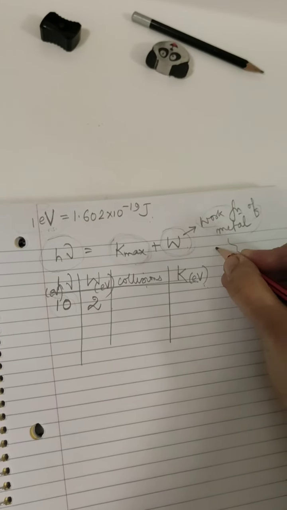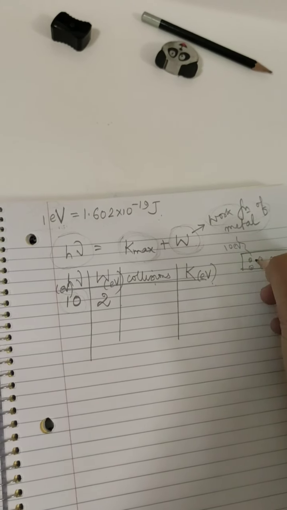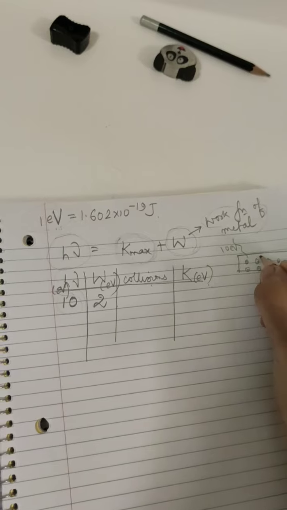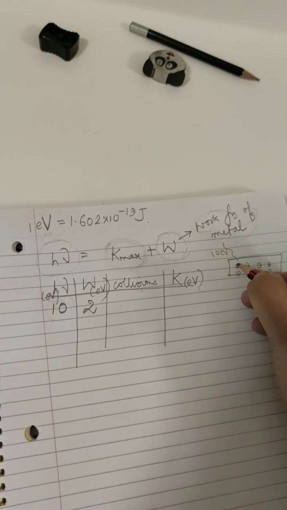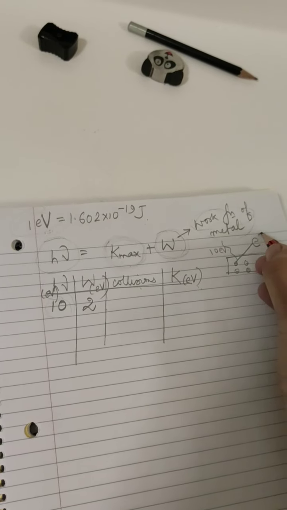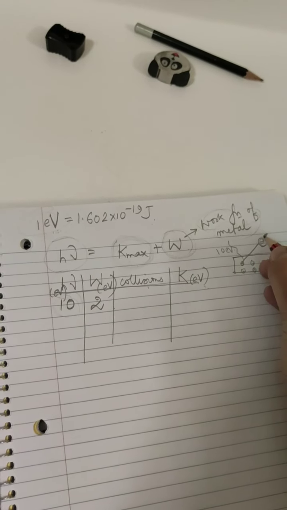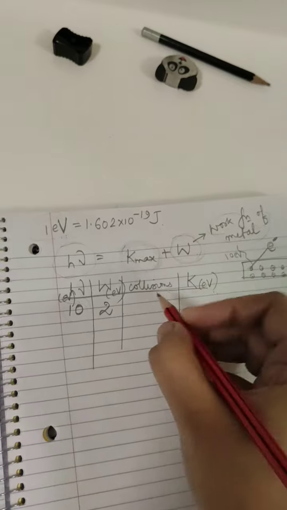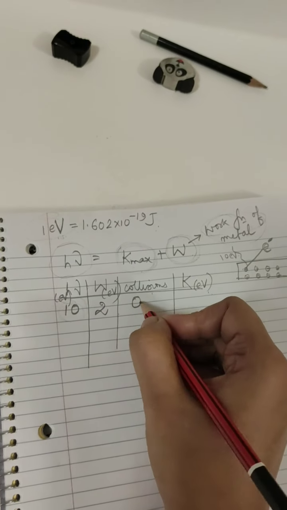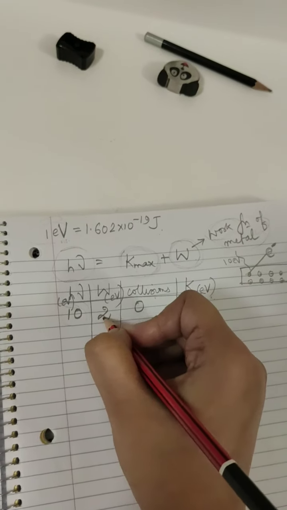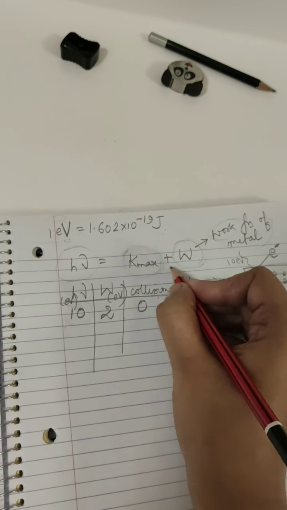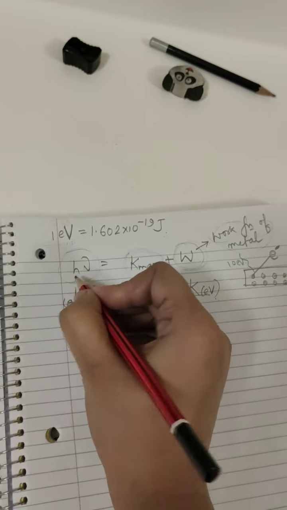A photon of 10 electron volt energy is incident on the metal surface, and the work function of the metal is 2 electron volt. An electron is ejected from the surface of the metal with maximum kinetic energy. It is not undergoing any collision, so the number of collisions is 0, and the kinetic energy is 8. So 8 plus 2 is equal to 10. 2 plus 8 is equal to 10.